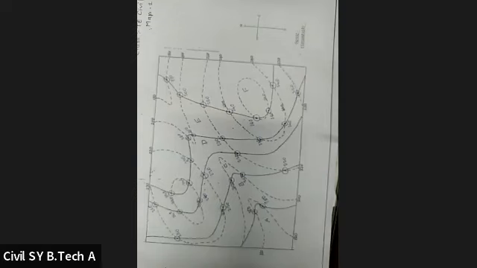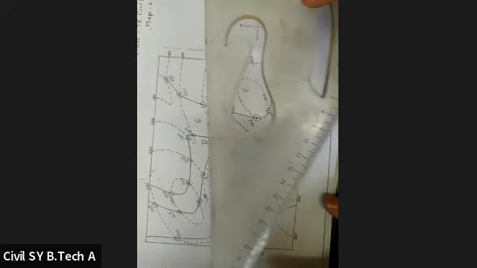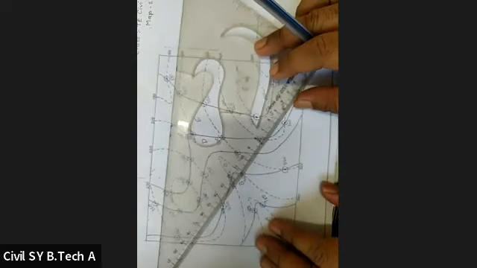Okay, so just how to choose the xy line, I will show you. Okay, now here I have taken this x and y.